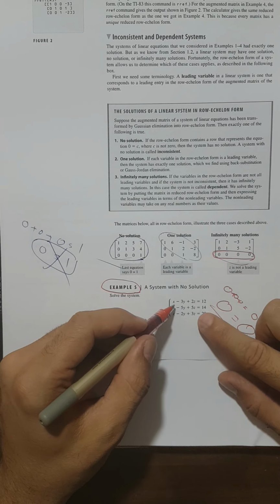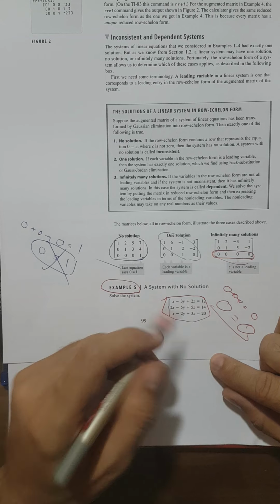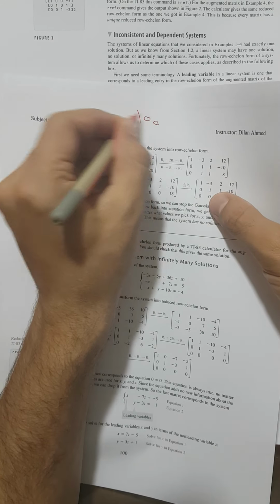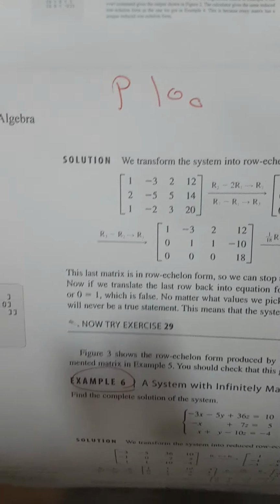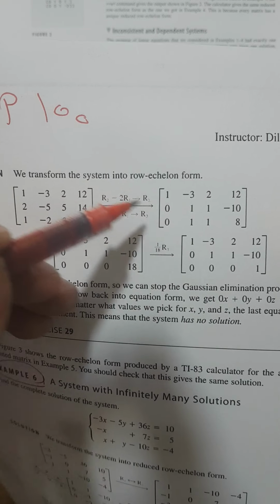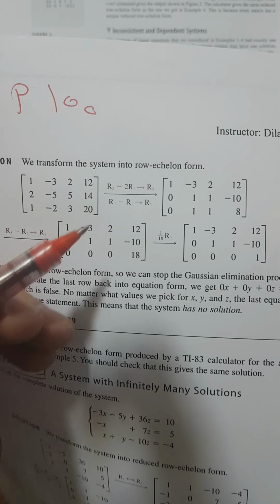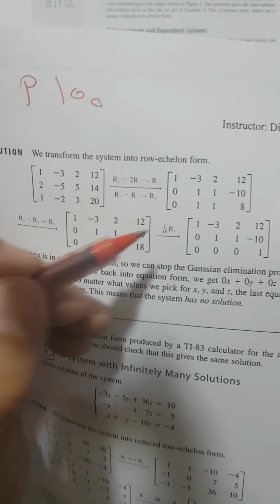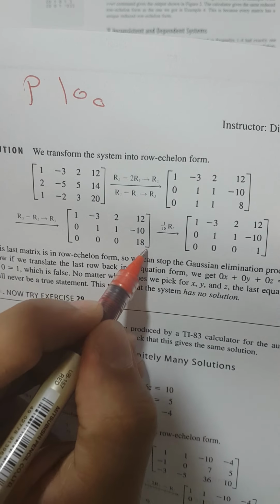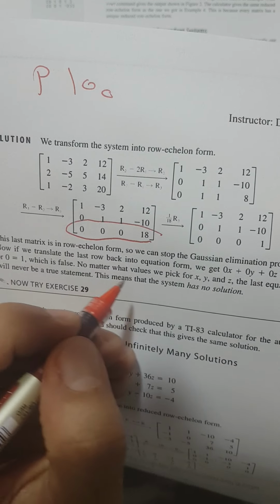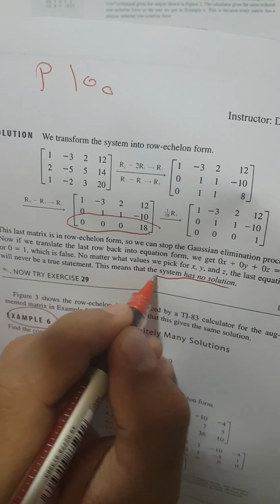In that question, you can see we have this linear system. So we change it to the augmented matrix. We use these two operations. You can see here in page 100. Okay, you can see here's the augmented matrix. We used these steps, as you know. We changed to the Gauss. Now we have 0, 0, 1, which we try to change this one to 0. When we try to change this one to 0, we got something like that. So which means that 0 is equal to 18, which means that the system has no solution.